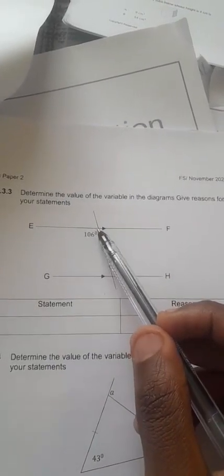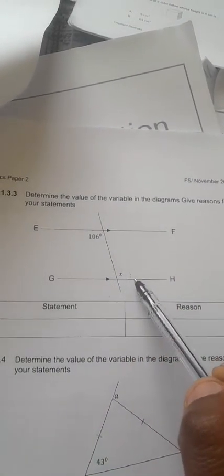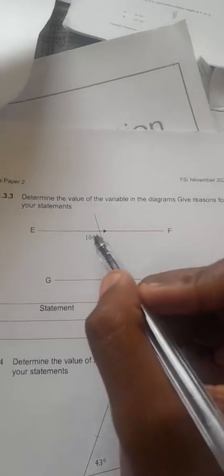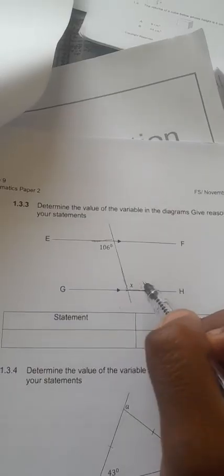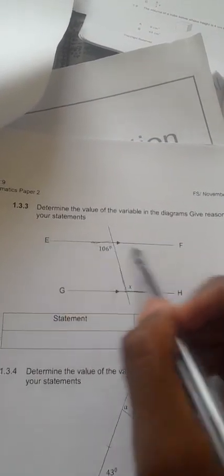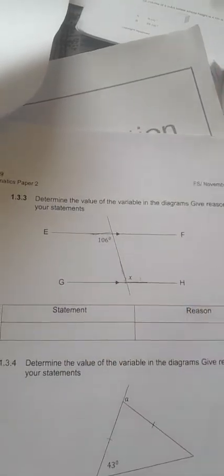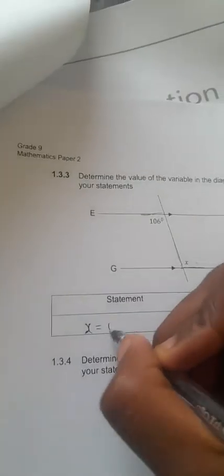What relationship exists between them? It's that Z, that funny Z, okay? I'm sure you guys can see it. So this is a typical alternate angles. But are they equal? Yes, indeed, because when EF is parallel to GH, we can say those angles are equal. So what's our statement? X is equal to 106 degrees. What is the reason?